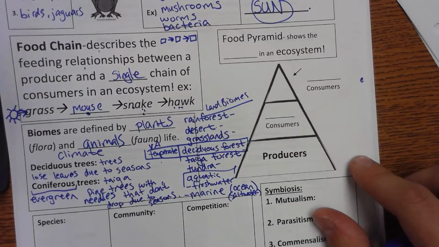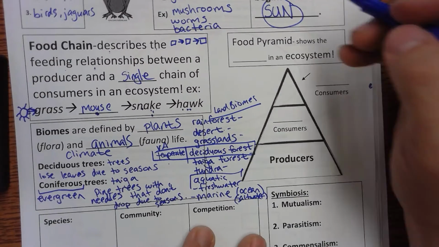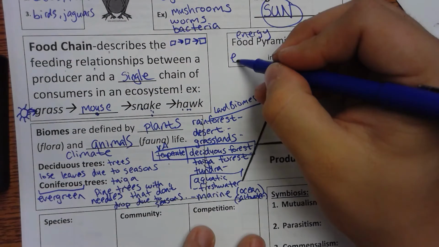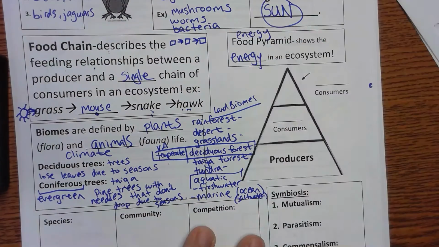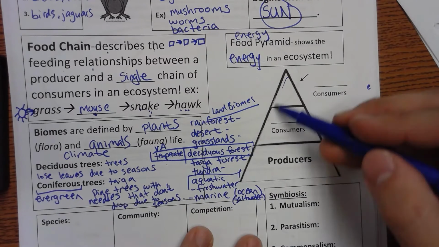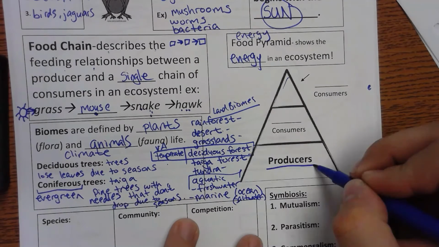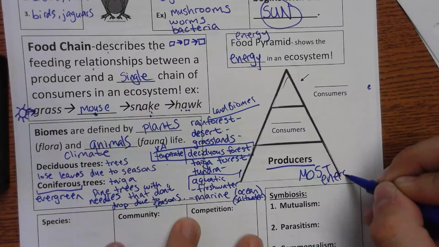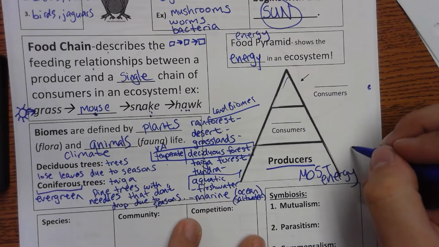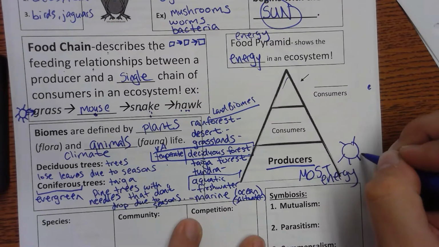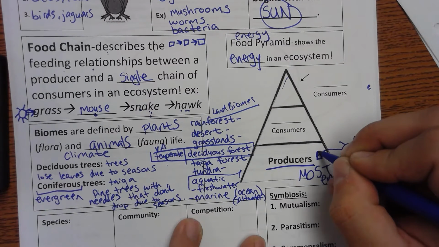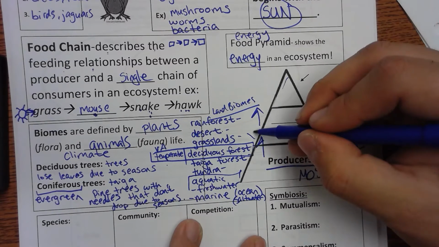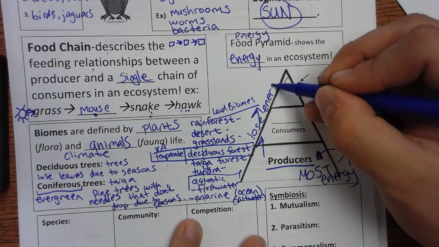All right, this is a food pyramid or an energy pyramid. It shows the energy in an ecosystem. Okay, so in an energy pyramid, on the bottom we have producers. This is where most of the energy is in a food pyramid. Why? Because the sun gives a lot of energy to plants. As you go up, you lose energy. There's less energy being transferred.